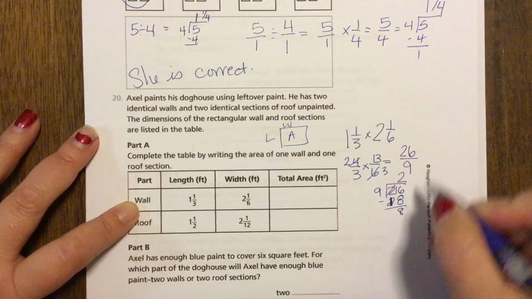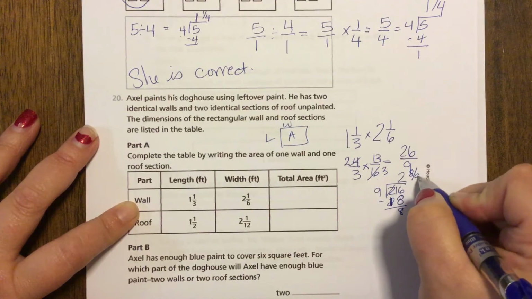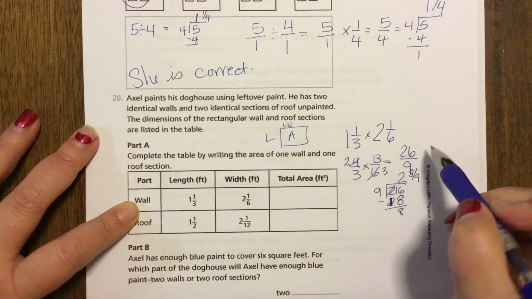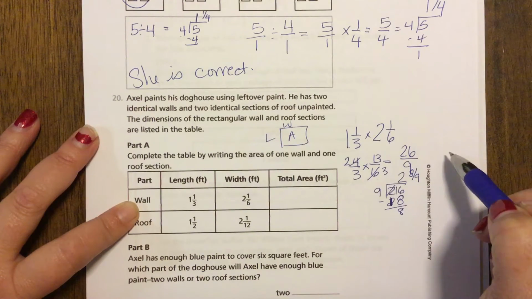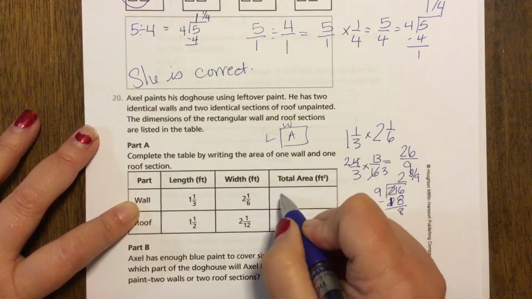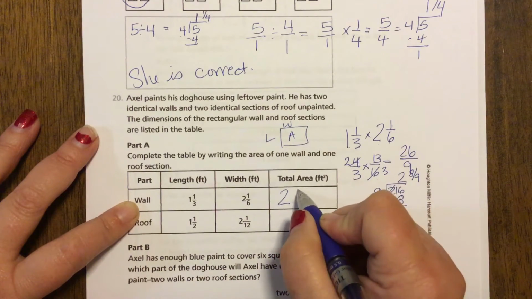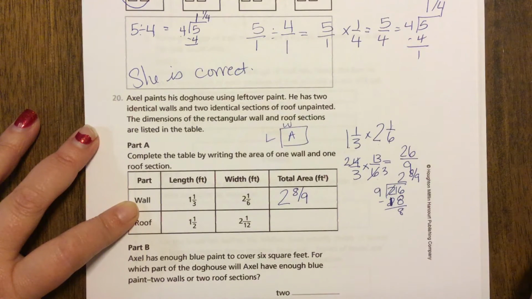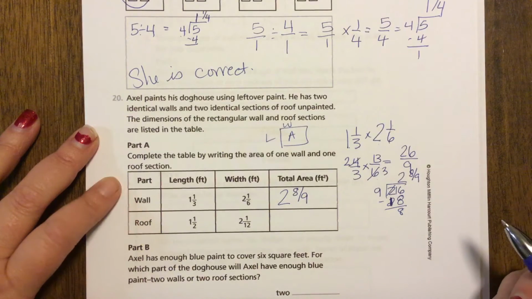With 8, so it's 2 8/9. All right, that's 26, that's 9, 13, yeah, so 2 8/9. All right, did I do that right? I think I did that right, okay. If I didn't, I'm sure somebody will tell me tomorrow.